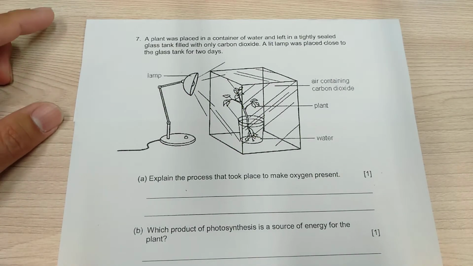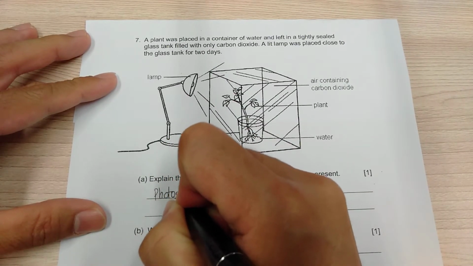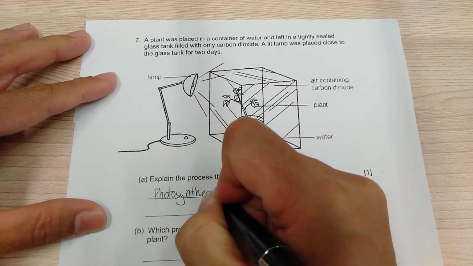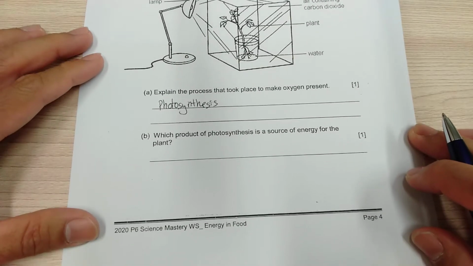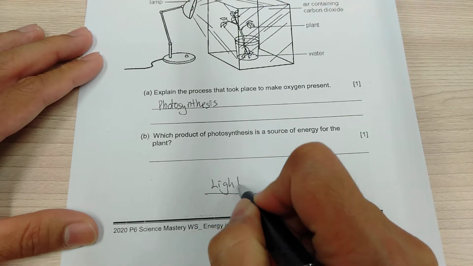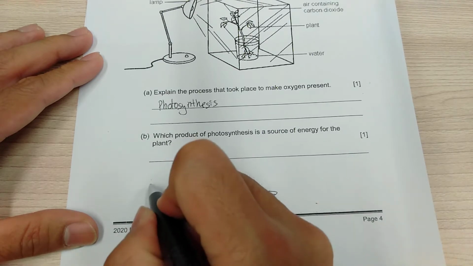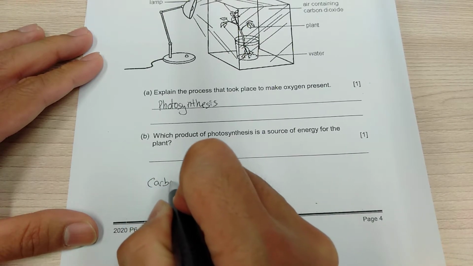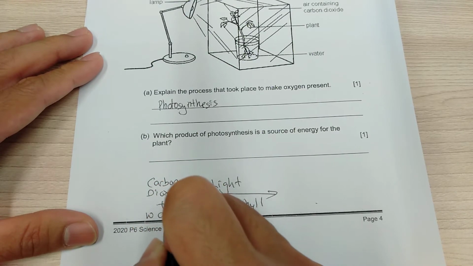Now, I know instinctively you would write down the word photosynthesis. But before we get to whether this answer is acceptable or not, let's do a quick revision of what photosynthesis means. The formula that by now you should be very familiar with would be, in the presence of light and chlorophyll, plants require a gas called carbon dioxide and a liquid called water.